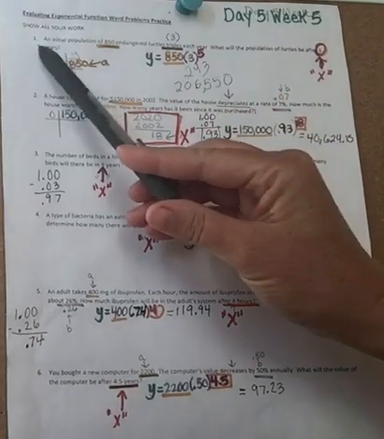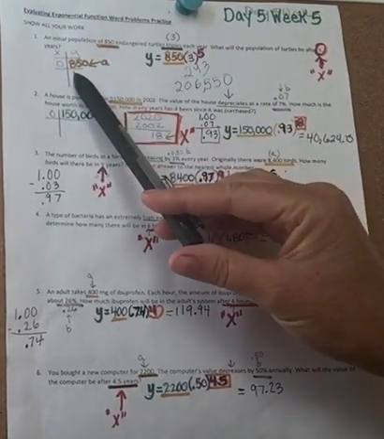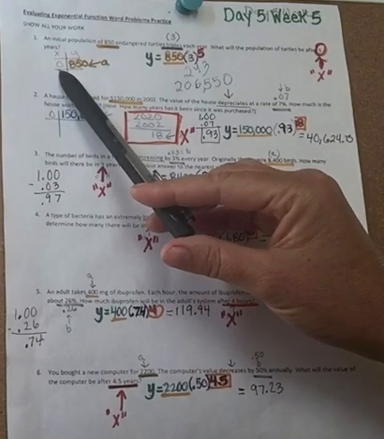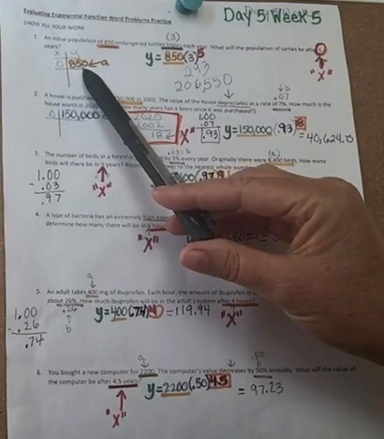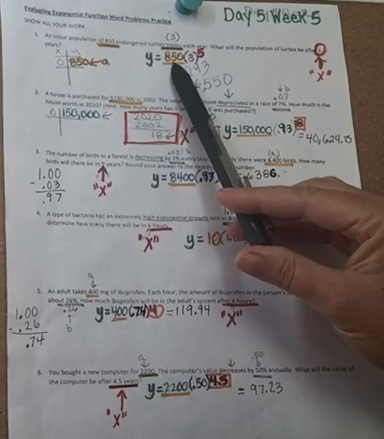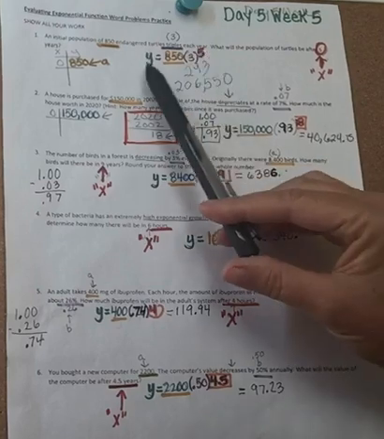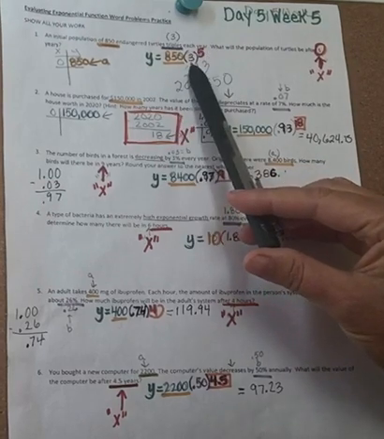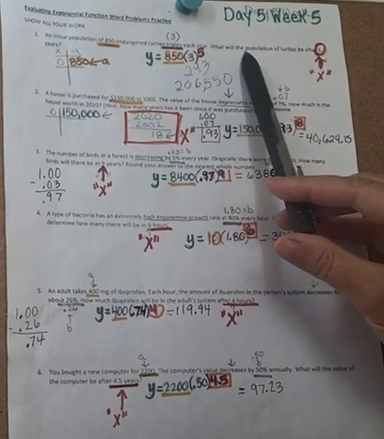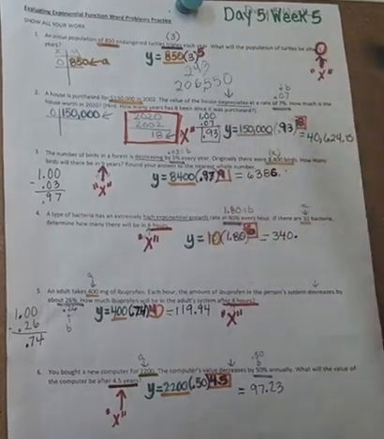For number 1, it says an initial population of 850. Okay, so the initial starting point is 850. So we know that is A. We're going to put that right there. Okay. It triples each year. So it triples. That's our multiplier. What will the population of turtles be in 5 years? So that goes right there, 5.